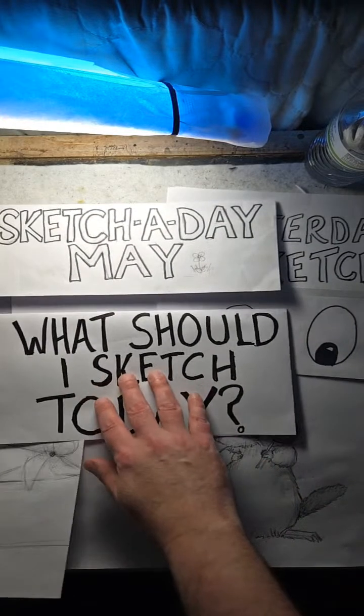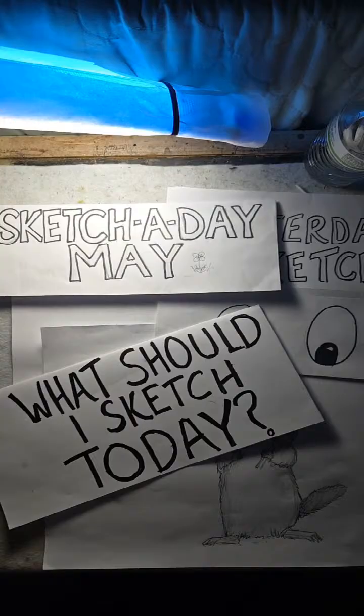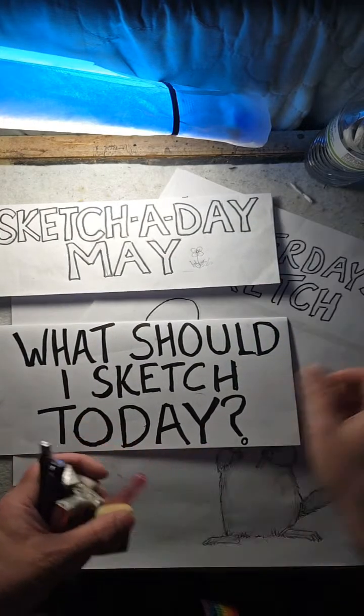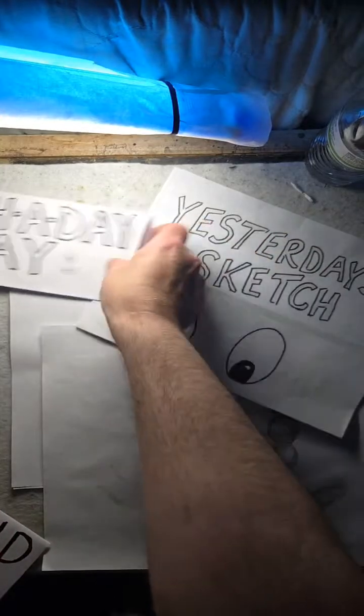Just because we saw a bunch of bunnies when we were coming home, I thought I would sketch some bunnies. Yesterday's sketch was chipmunks, if you missed it.